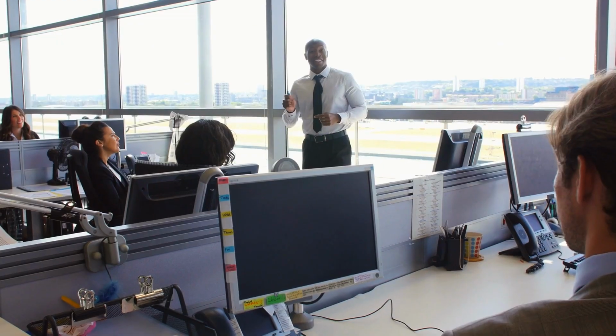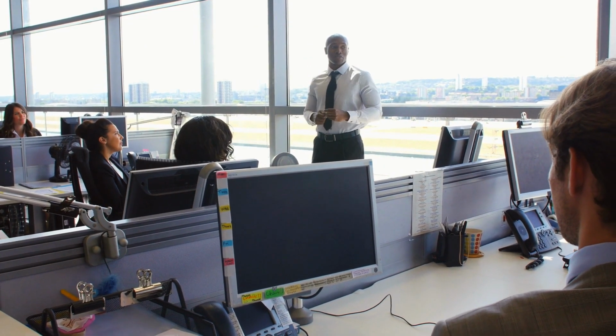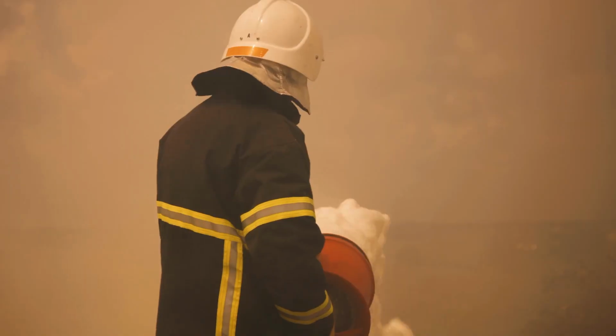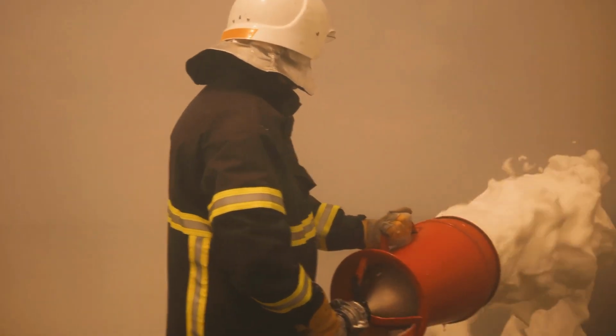By taking these steps, you can contribute to a safer office environment for yourself and your colleagues, and be prepared to act swiftly and effectively in the event of a fire emergency. Remember, fire safety is a shared responsibility, and everyone plays a crucial role in maintaining a safe and secure workspace.